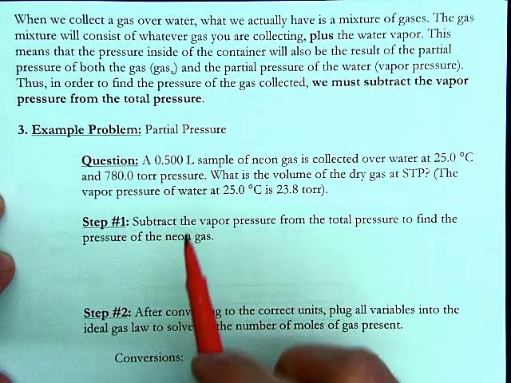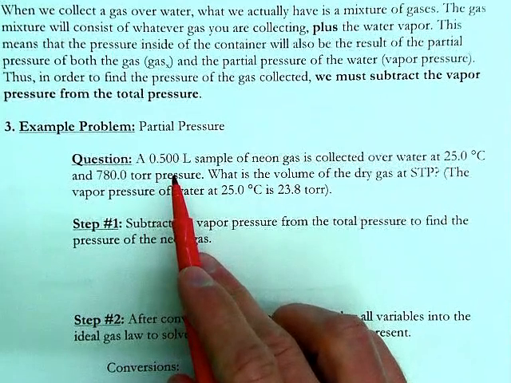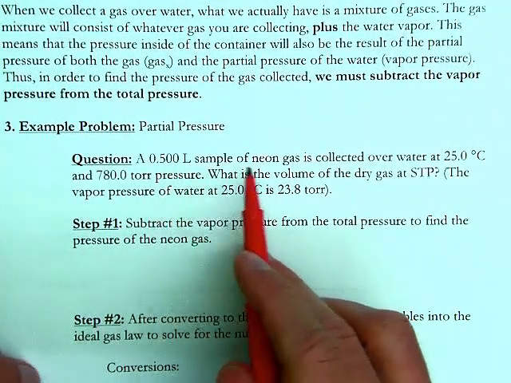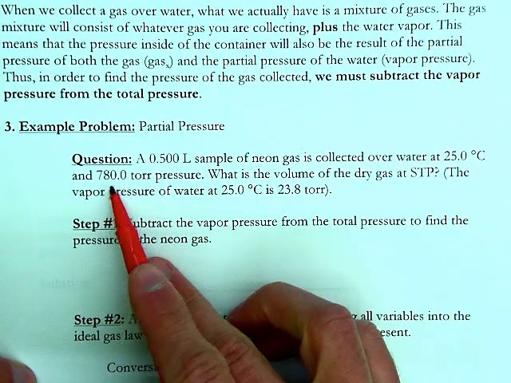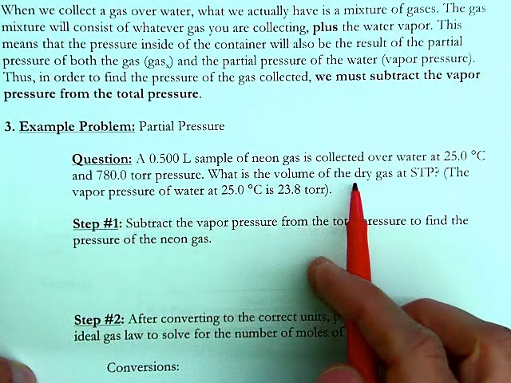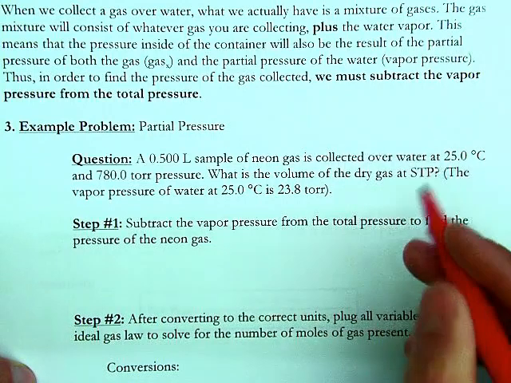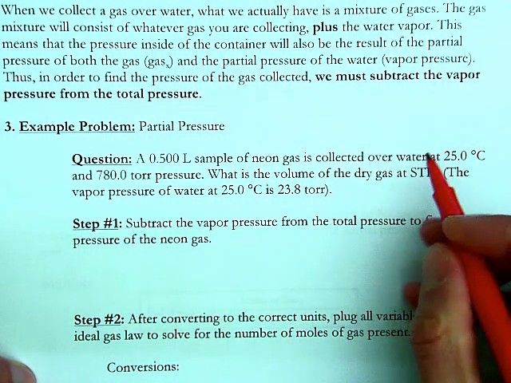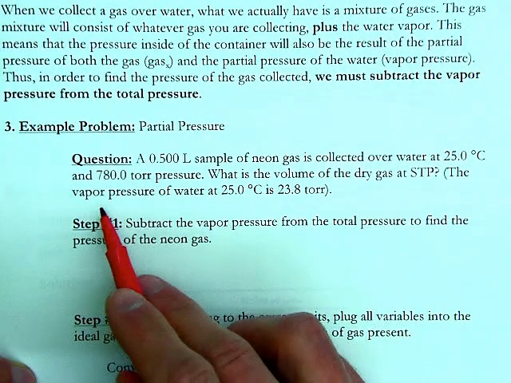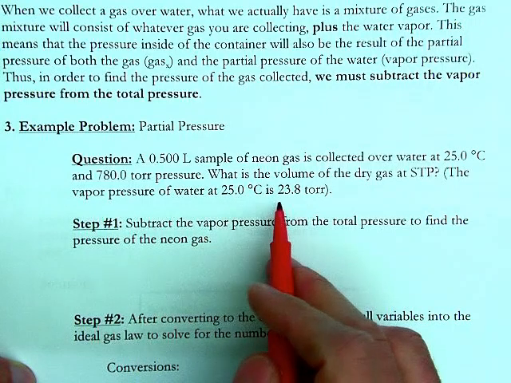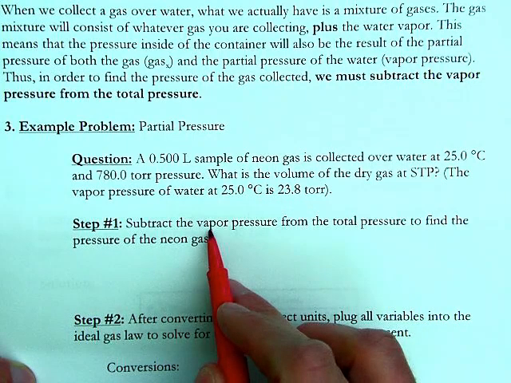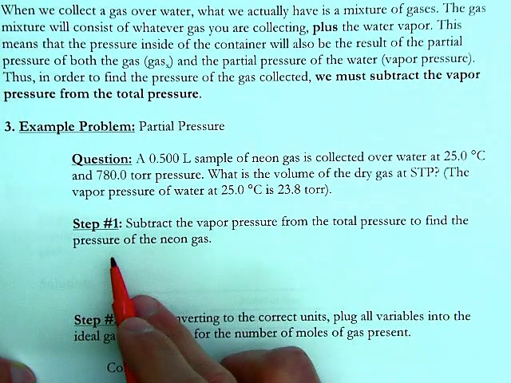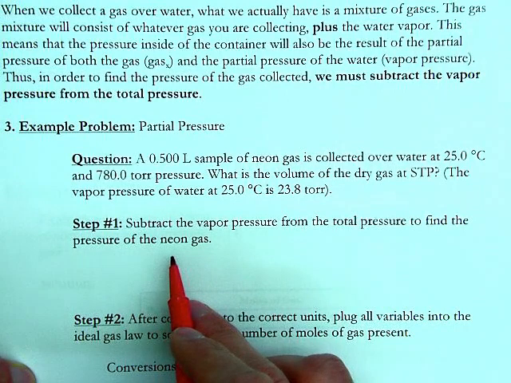So the first question says, a 0.5 liter sample of neon gas is collected over water at 25 degrees Celsius and 780 torr pressure. What's the volume of the dry gas at STP? So STP is standard temperature and pressure. Now, notice it says the vapor pressure at that temperature is 23.8 torr. So the first thing we have to do is subtract the vapor pressure from the total pressure to find the pressure of the dry gas, the gas by itself.